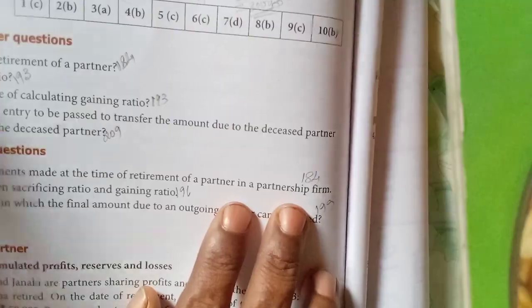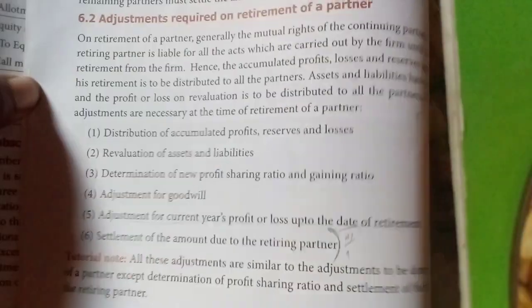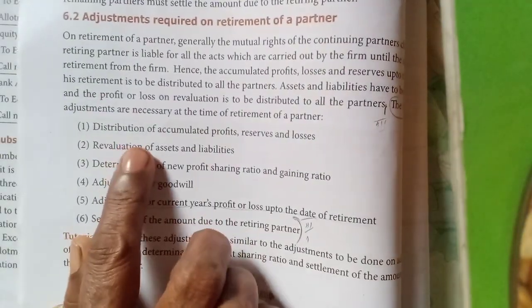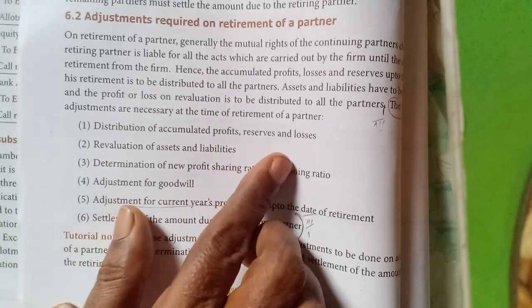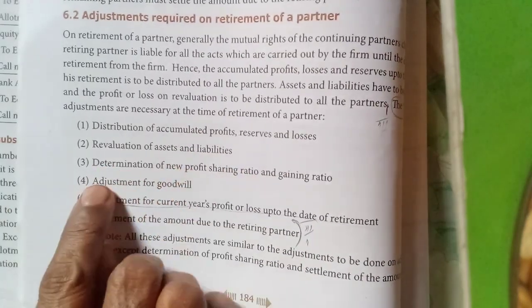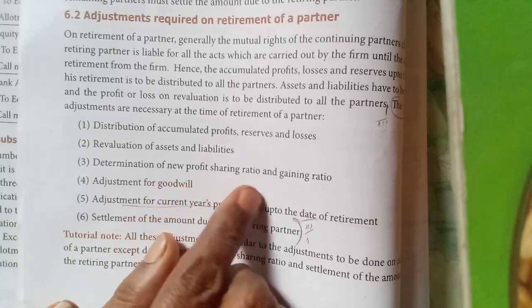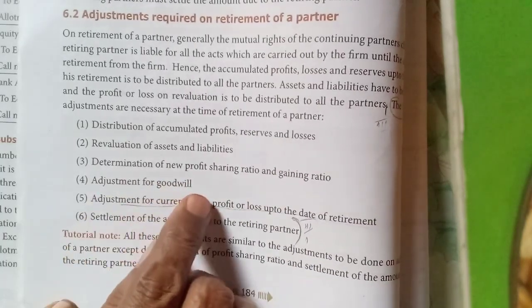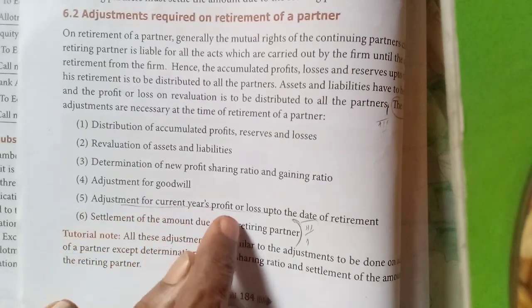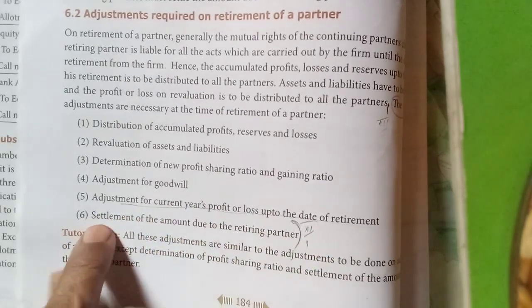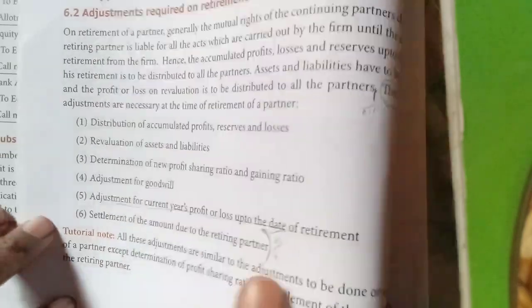Short answer, first one. List out the adjustments made at the time of retirement of a partner in a partnership firm. That is on page number 184. All the adjustments that we have to make, I taught you yesterday: distribution of accumulated profits, reserves and losses, revaluation of assets and liabilities, determination of new profit sharing ratio and gaining ratio, adjustment for goodwill, adjustment for current year's profit or loss up to the date of retirement, then settlement of the amount due to the retiring partner.